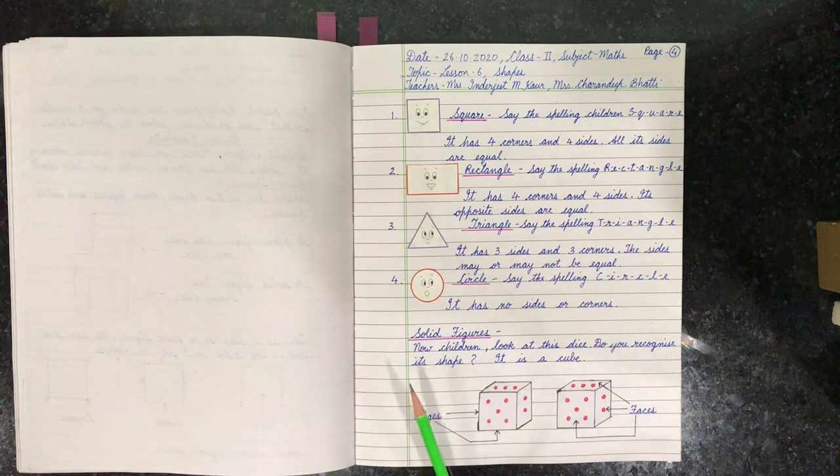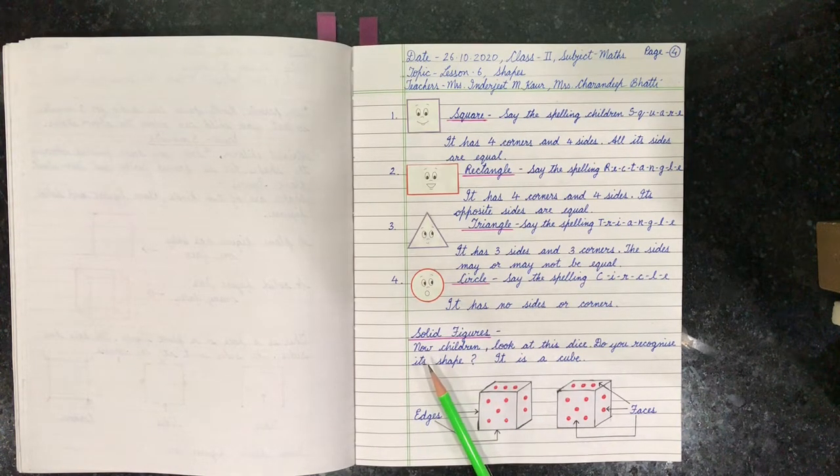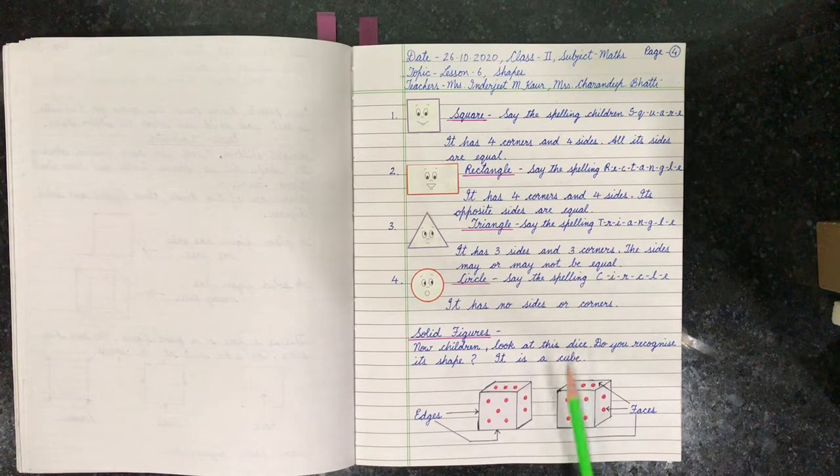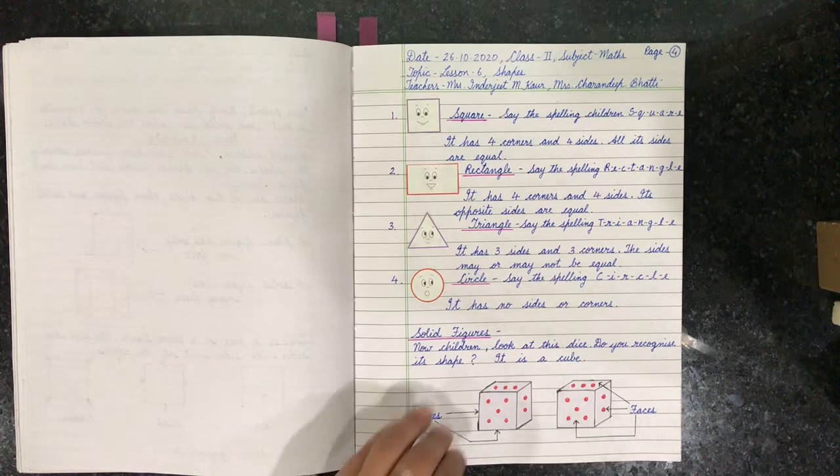Next shapes that we are going to learn are solid figures. Now children, look at this dice. Do you recognize its shape? It is a cube.